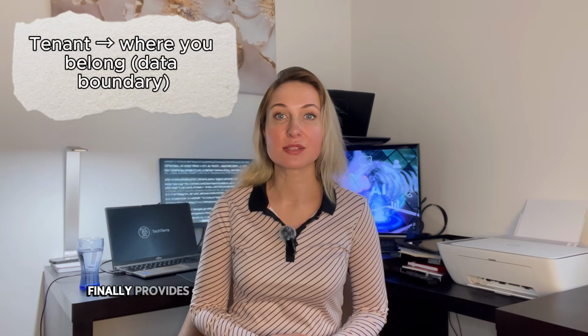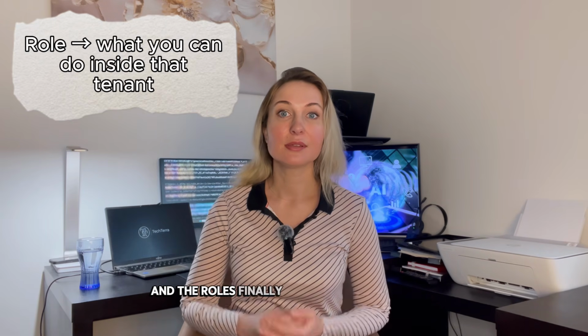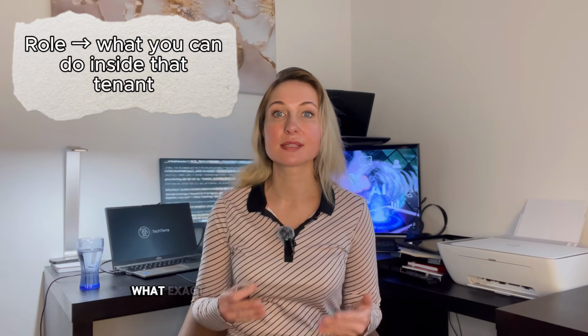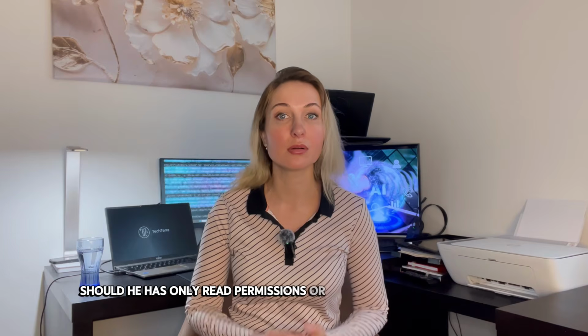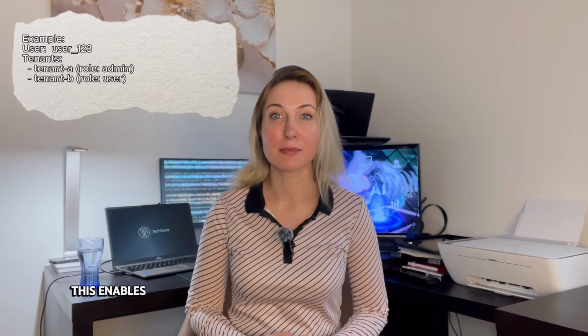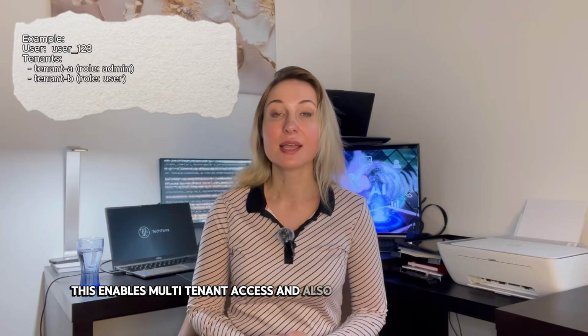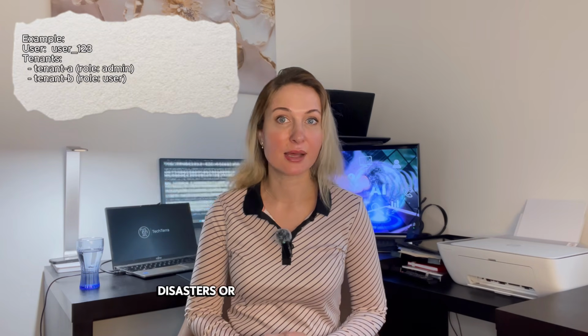Tenants provide information to which tenant the user belongs. And roles provide the information what exactly this user is allowed to do in this tenant. Should he have only read permissions or also edit permissions? This enables multi-tenant access and also helps to avoid exceptions, disasters, or hard-coded permissions.